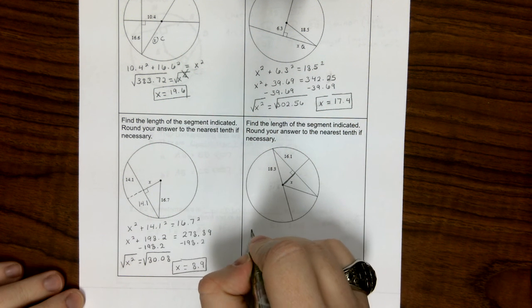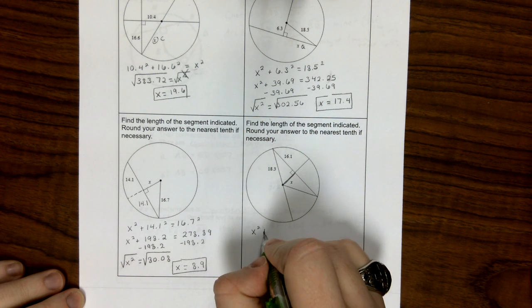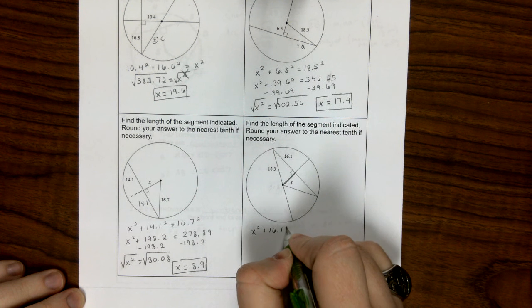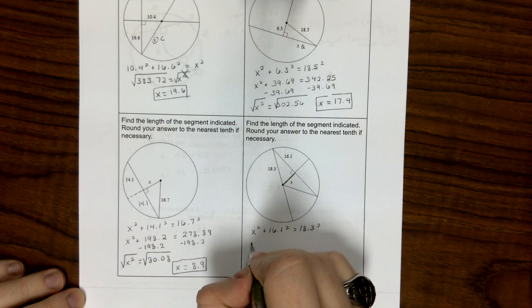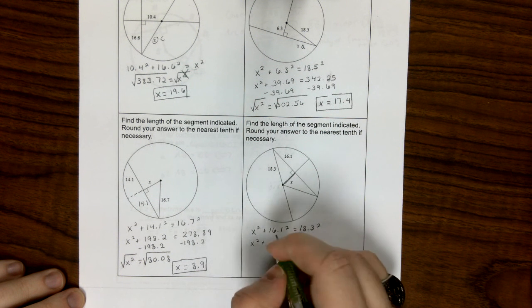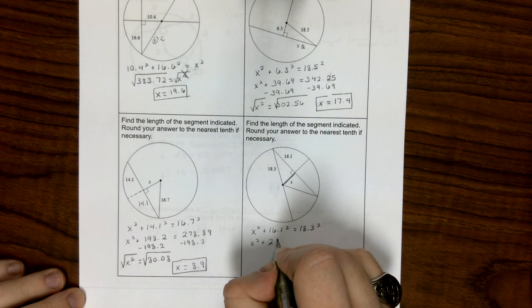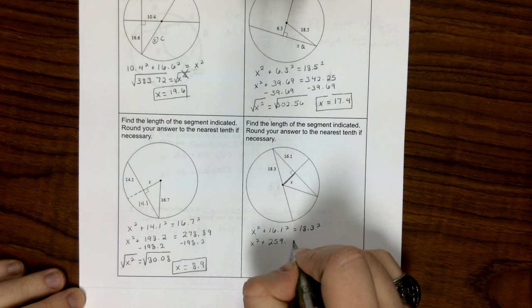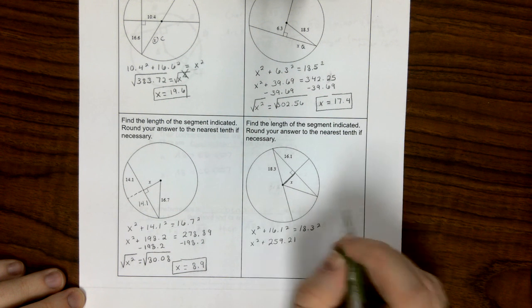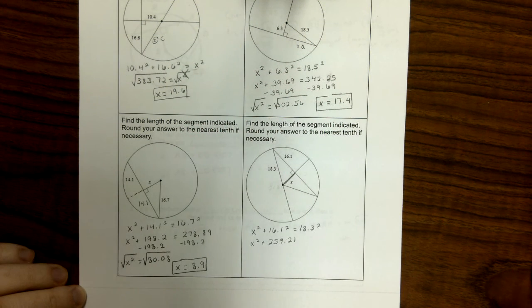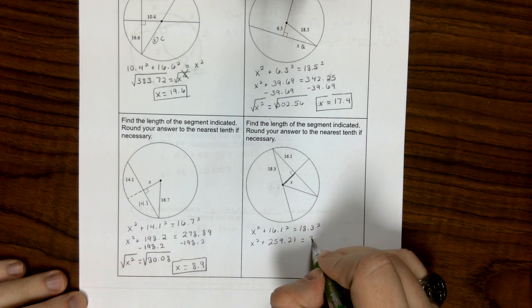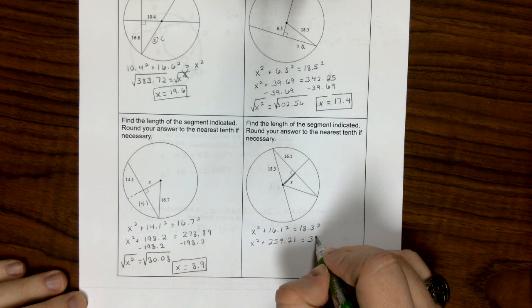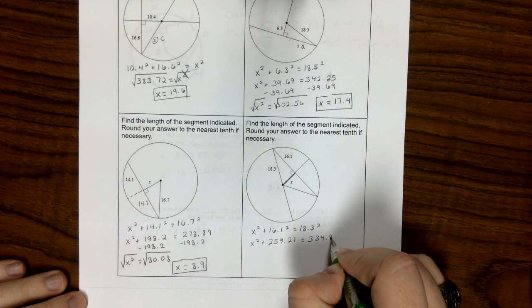And then we'll just keep doing Pythagorean theorem again. X squared plus 16.1 squared equals 18.3 squared. X squared plus, when you type that in, you get 259.21. That doesn't sound right. Hang on. Oh, that is right. Equals, type that in, you get 334.89.